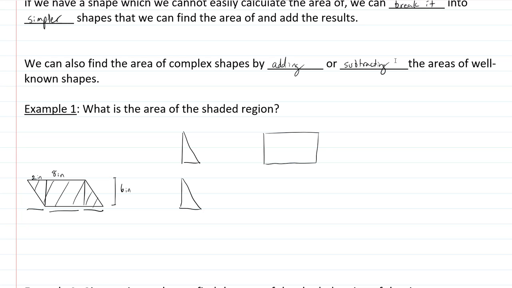So let's draw on the dimensions from the picture. This is 6 inches. This is 8 inches. 2 and 2 inches. And 6 inches and 6 inches. So if we calculate the area of this rectangle, this is going to be 48 inches squared, because the area here, length times width, is 6 times 8, which is 48 inches squared.